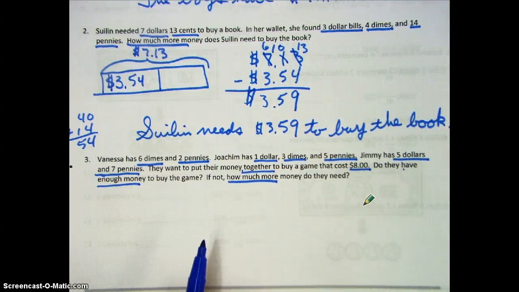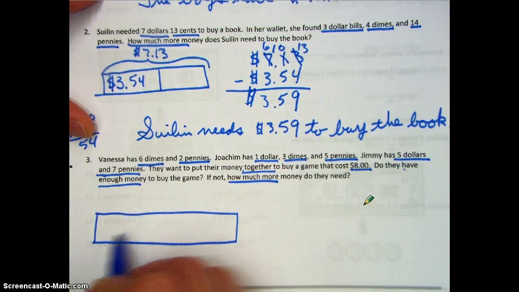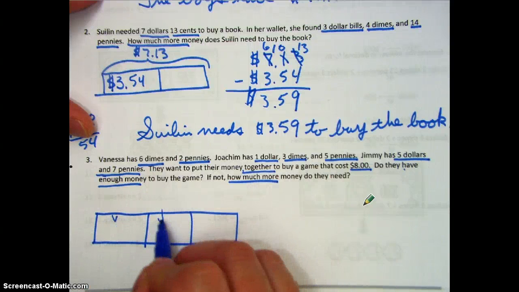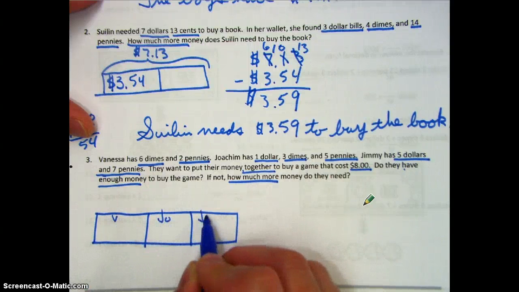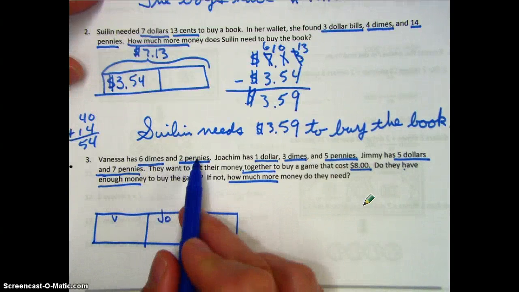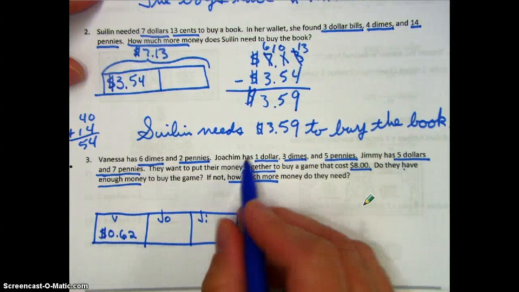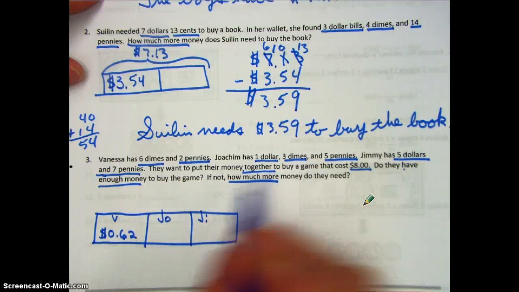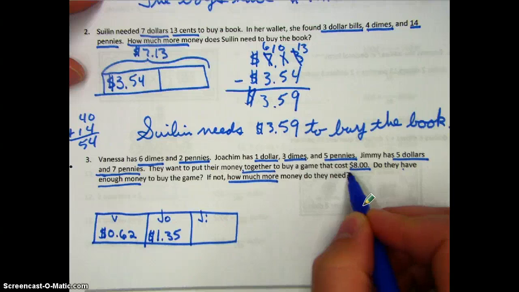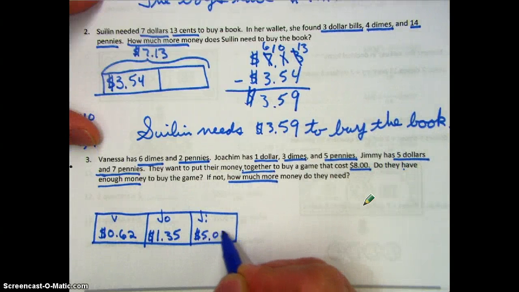Okay, so we're going to set it up with our 3 people here. Okay, so we have Vanessa, Joaquim, and Jimmy. Okay, so we see Vanessa has 6 dimes and 2 pennies. So she has 62 cents. Joaquim has $1, 3 dimes, and 5 pennies. So he has $1.35. And finally, Jimmy has $5 and 7 pennies.